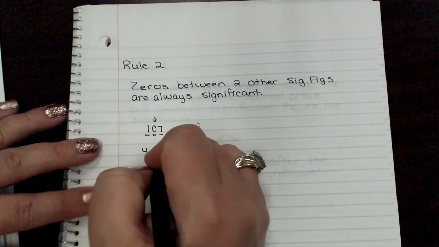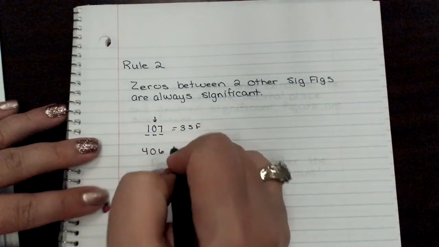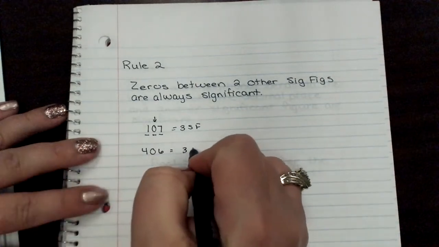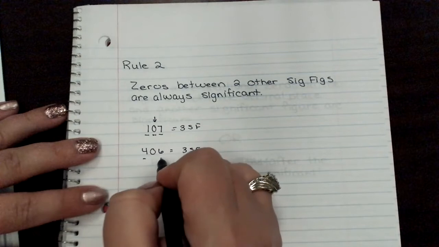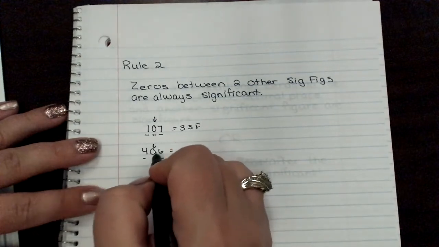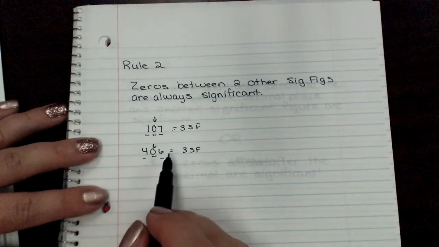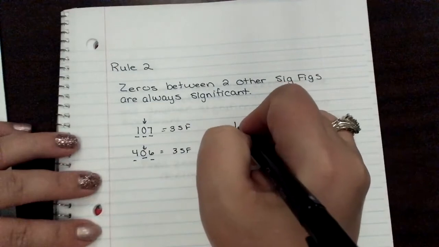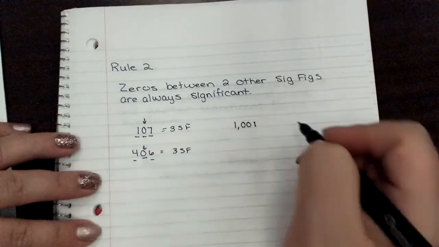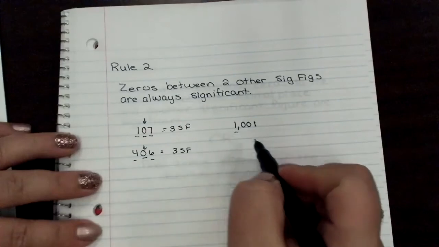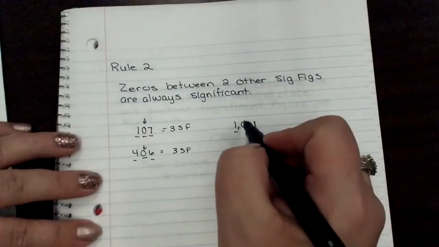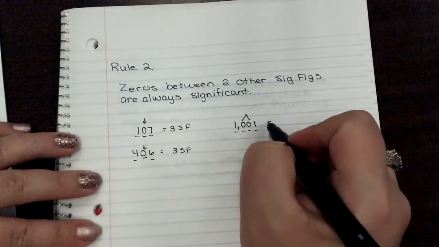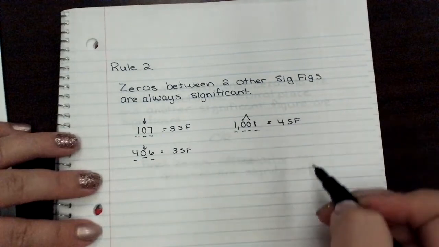What about 406? That would be how many sig figs? 3. Because the 4 is significant, the 6 is significant, and that 0 becomes significant because it is sandwiched between 2 other significant figures. Let's look at this one, 1,001. 1 is significant, 1 is significant, and both of these zeros are significant because they are sandwiched. So that means we have 4 significant figures.